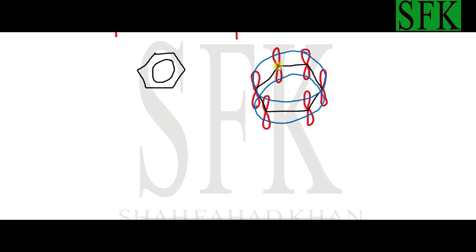So basically, the p orbital of each carbon atom equally overlaps with both the neighbors. The p orbitals of this carbon also overlap equally with both the neighbors, and hence an entire electron density above and below the benzene ring is made, which is donut shaped.